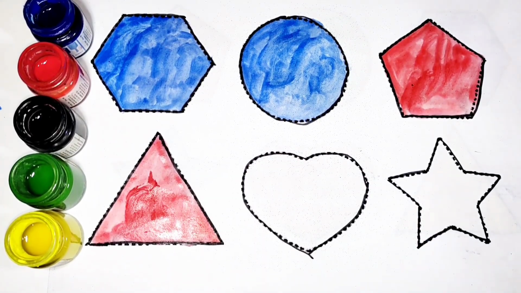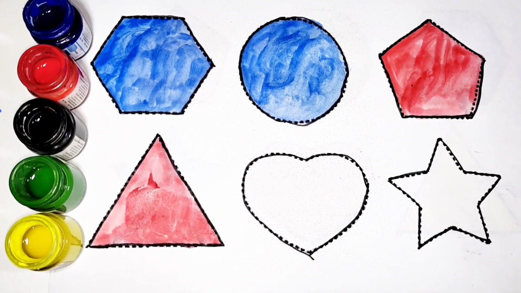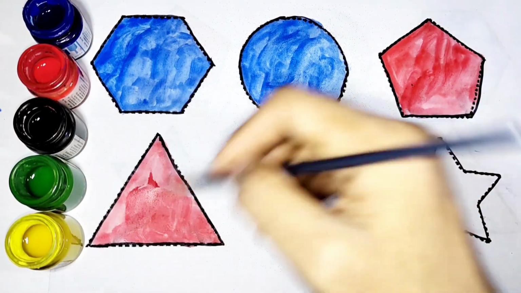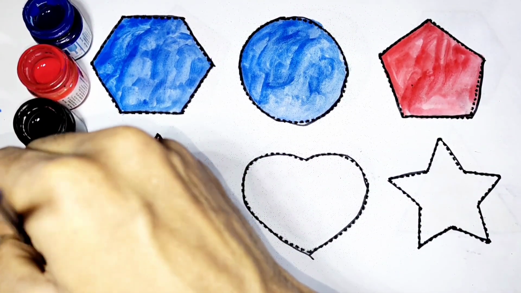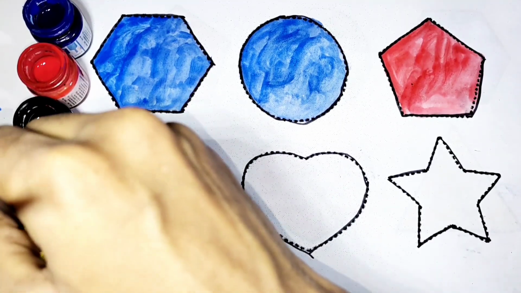The next one is heart, the shape of heart. Kids, now we are using the color yellow. Now we are mixing and using the color yellow.